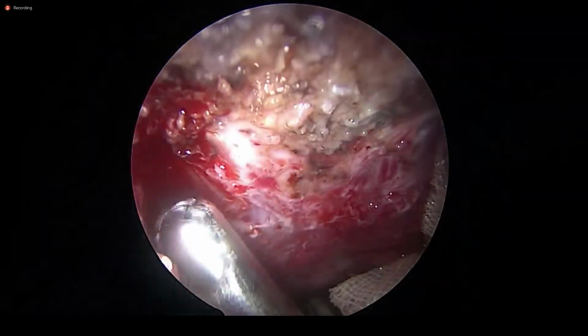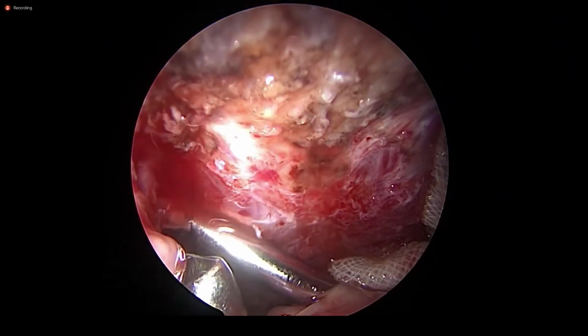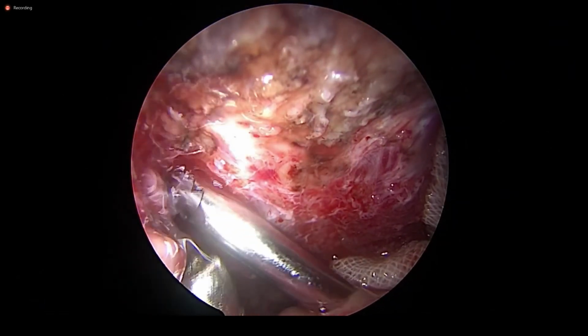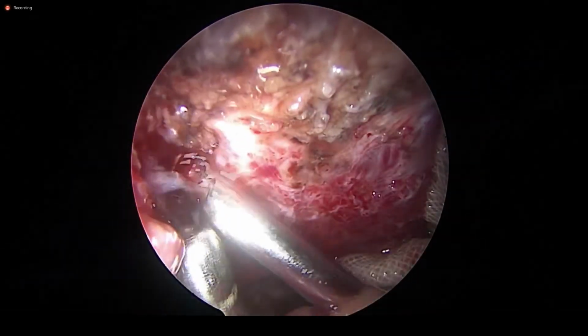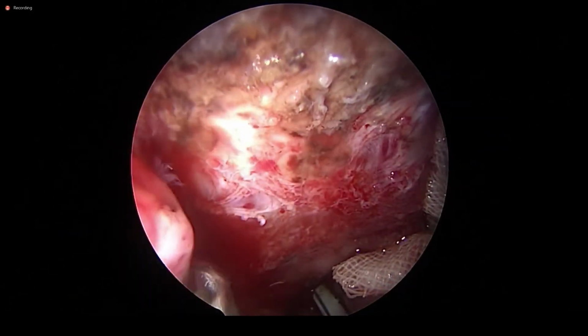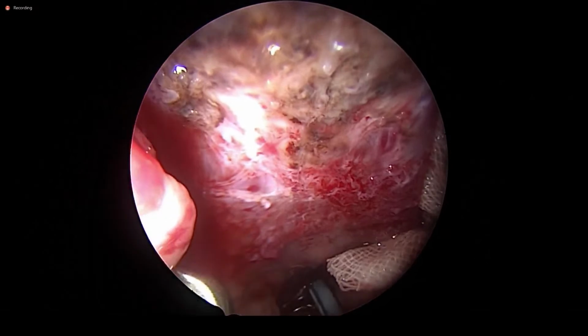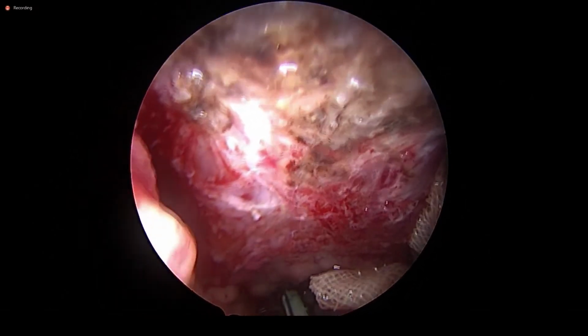See, the fossa of Rosenmuller is pretty clear now. So we have not gone anywhere laterally, beyond the muscles, to keep it very, very safe. Very safe. It is a very difficult area.